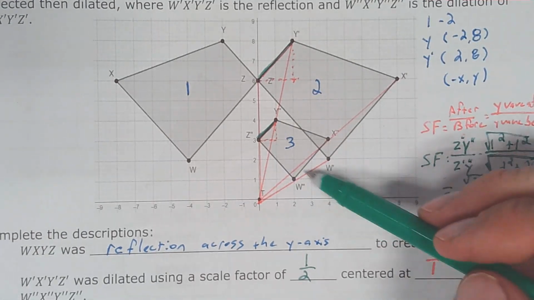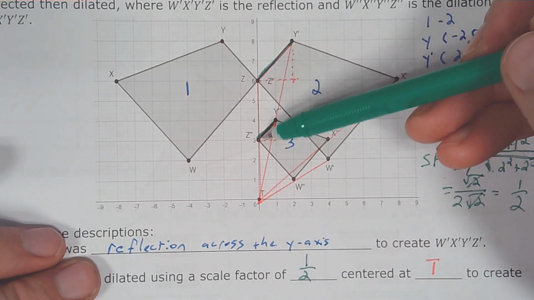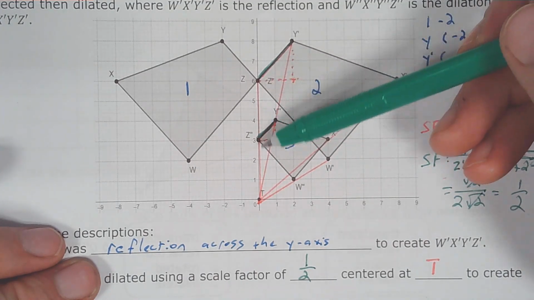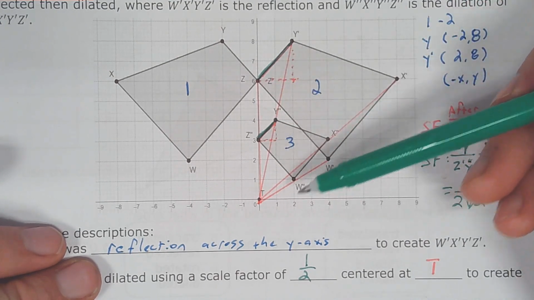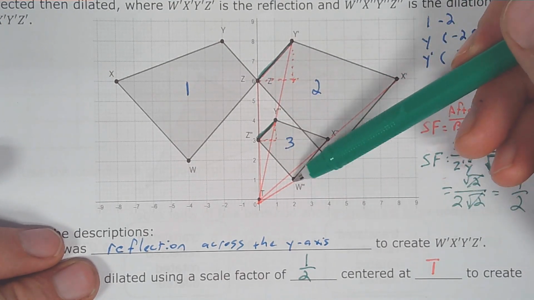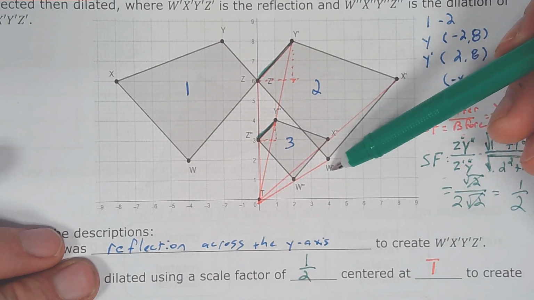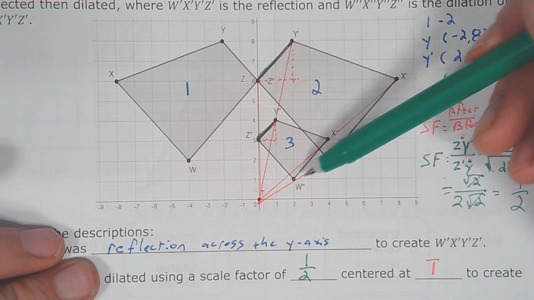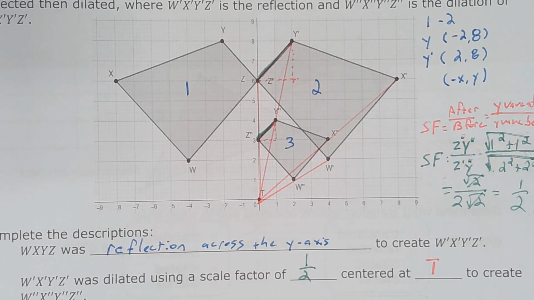I could do it with this one, or this one, or that one. But you also see I could have used 6 divided by 3 divided by 6, that would have worked too, that would have been 1/2. I could have used 2 divided by 4 for my W and my Y, that would have worked too. So any of those would have worked. I just did it the hard way.